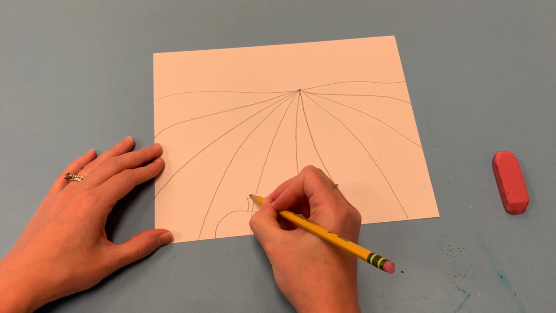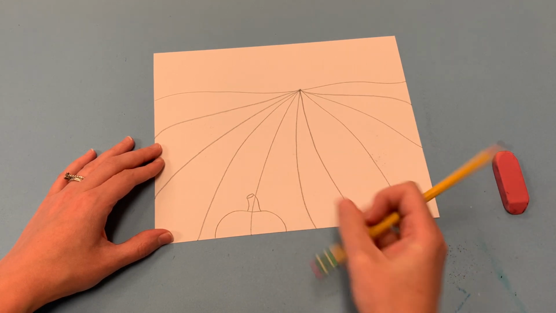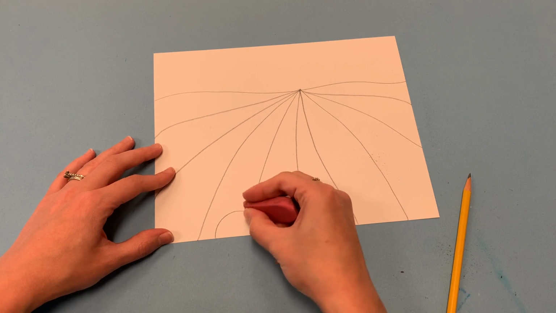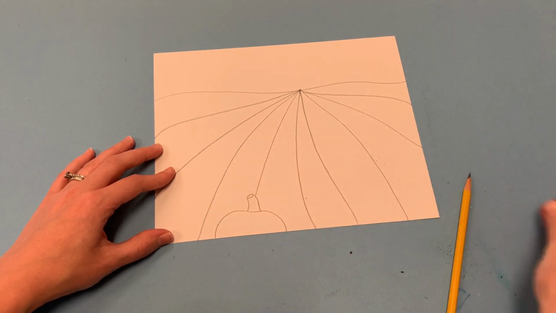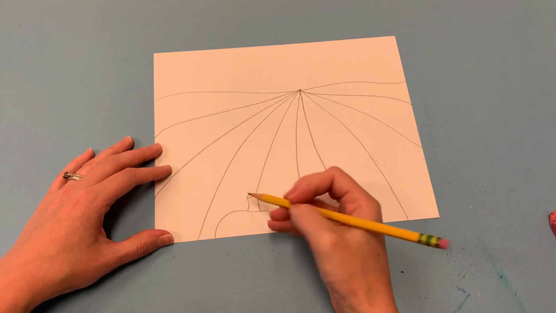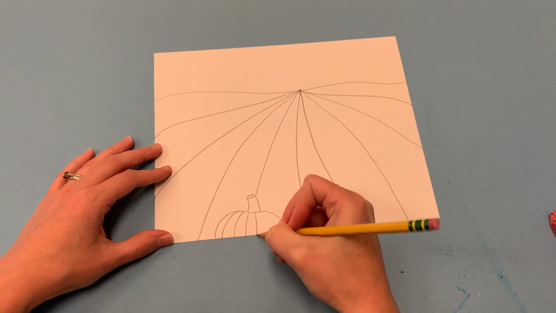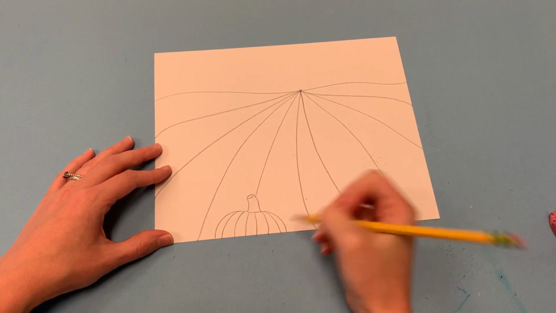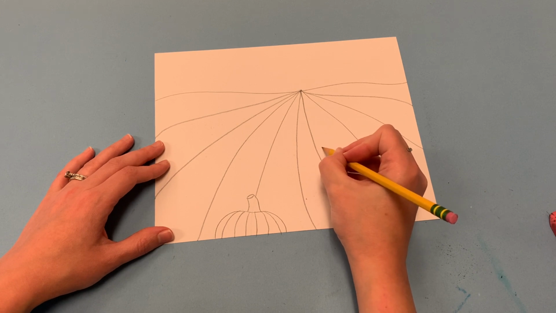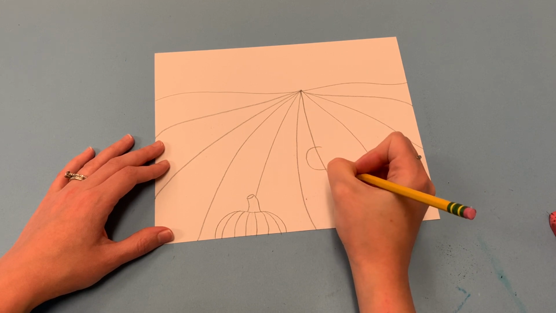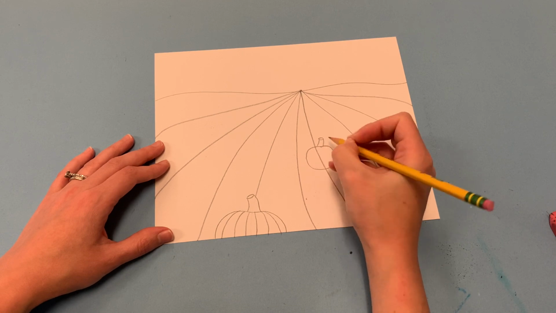Alright, so now that we have the basic piece of our farm, we have the land and the sky ready to go, it's time to add some details. So as you're adding details to your picture, make sure to consider that as objects get farther away, they appear to be smaller. So if I'm going to add some pumpkins to my pumpkin patch, the pumpkins that are closest to me or near the bottom of the page will be the biggest. As the pumpkins get closer to the vanishing point and the horizon line, they should get smaller and smaller.